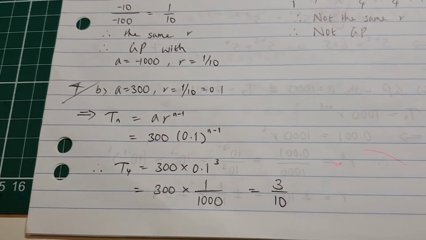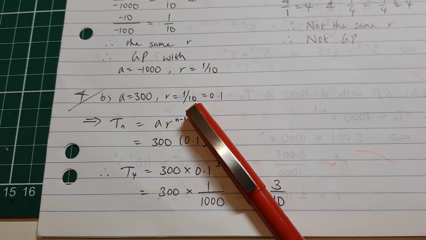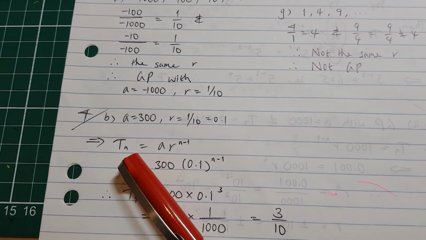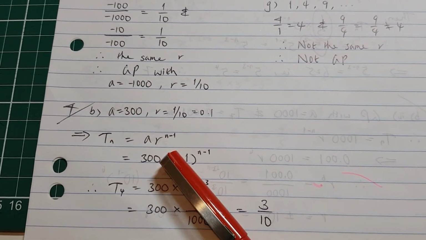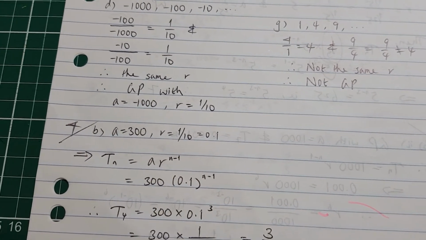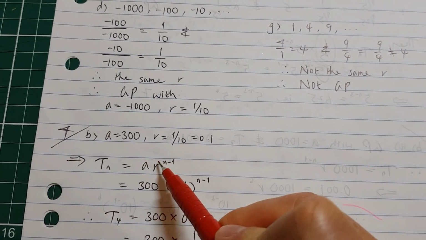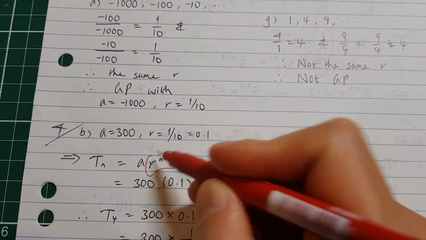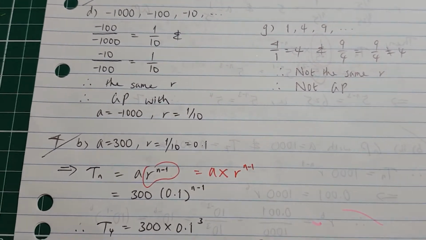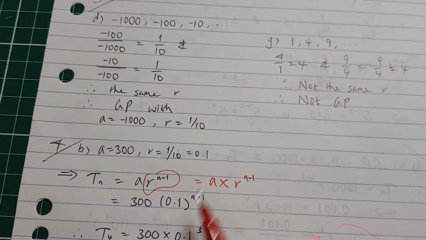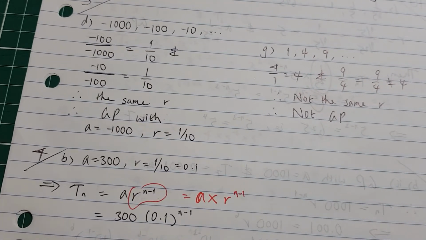Okay. Question 4. First term is 300 and the common ratio is given as 0.1 or 1 on 10. So then Tn, the formula then will be the first term times the common ratio, raised to the power of n minus 1. Now, again, the important thing to note is that there's no brackets. So that means that n minus 1 is only effective for r only. So you have to think of that as a times r to the n minus 1. So a doesn't get raised to the power of n minus 1. It stands on its own. So a times, not a bracket there at all.